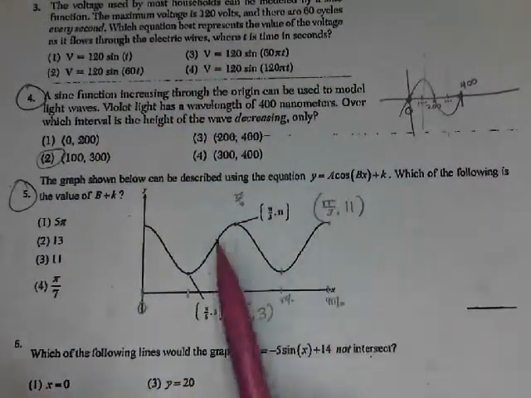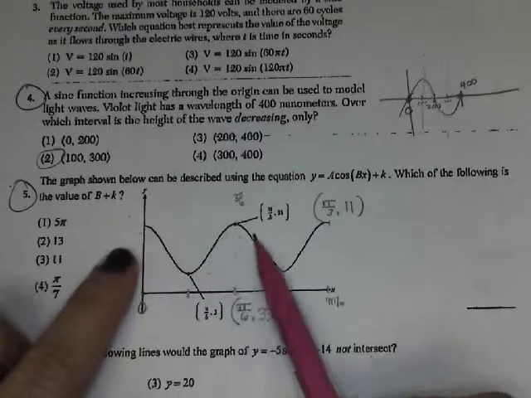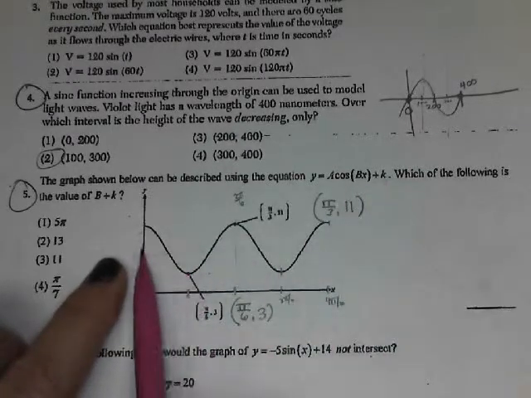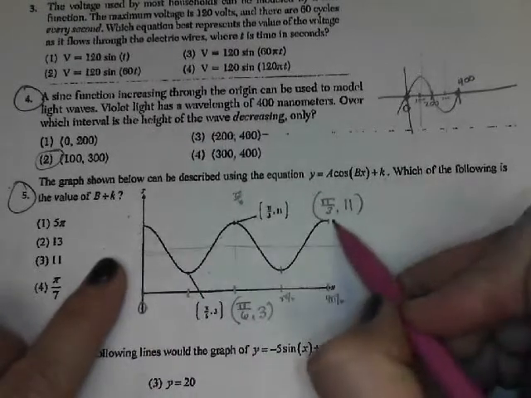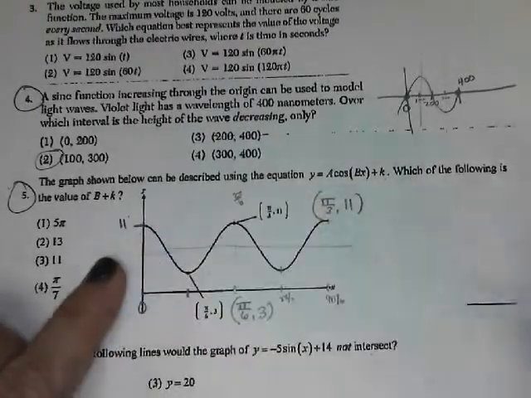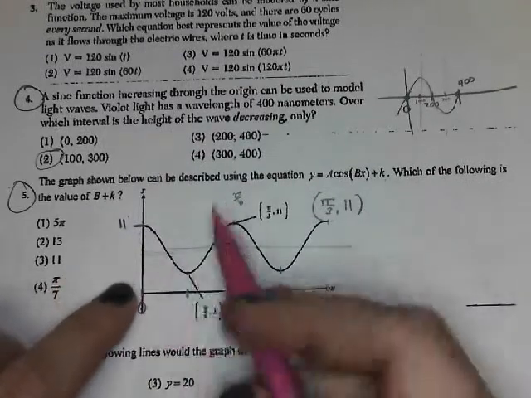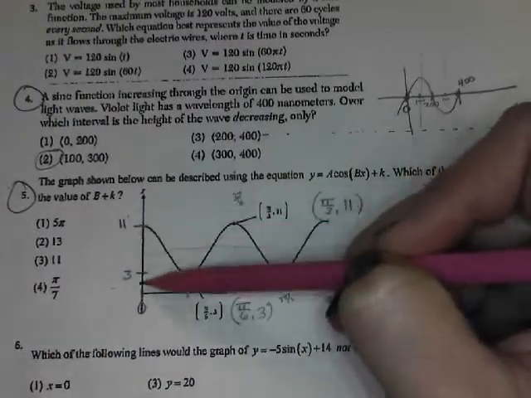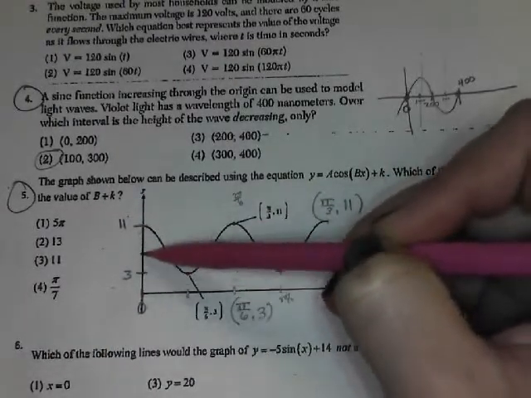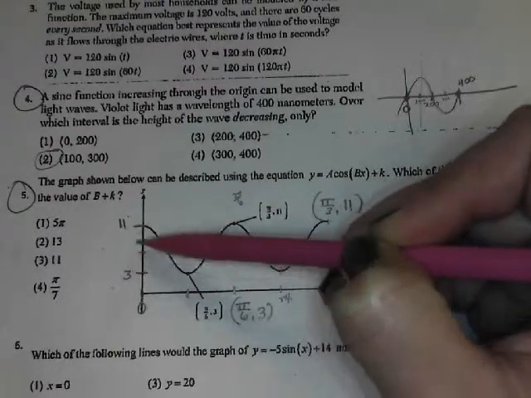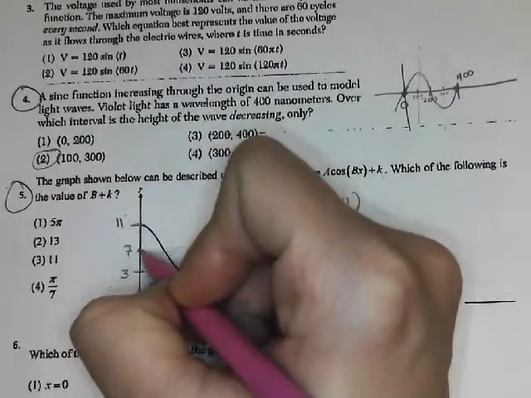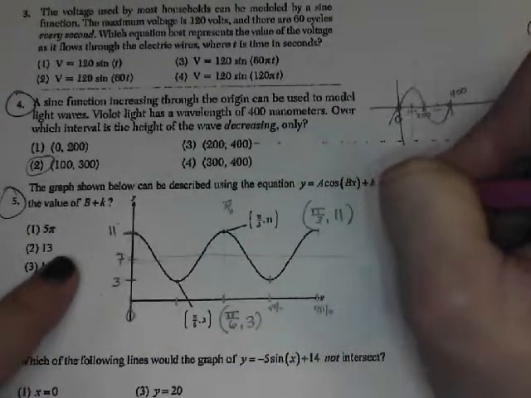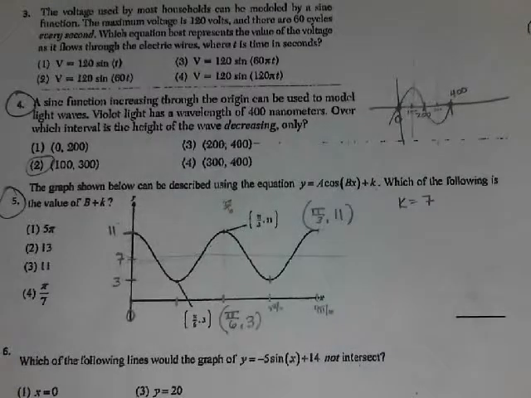So they want, it's a cosine curve. You see it's positive cosine. We have a midline here, which is going to be your k value. So let's start with that. If the max is 11 and the minimum is 3, there's 8 units in between there. So the halfway point would be 4 units above, which would put you at 7, and then the remaining 4 units would put you at 11. So guess what? Our midline, k, equals 7.